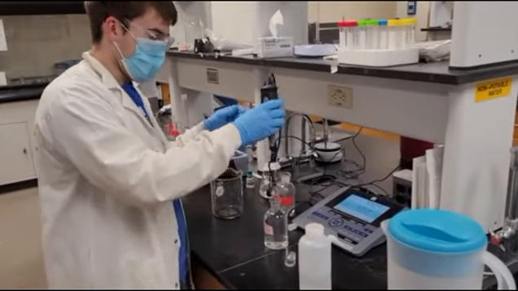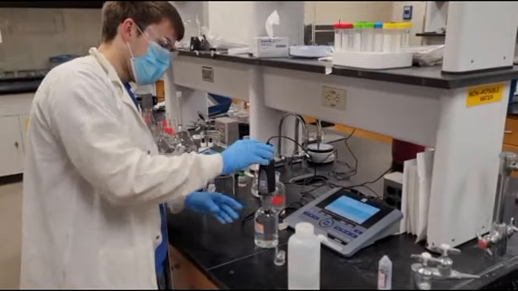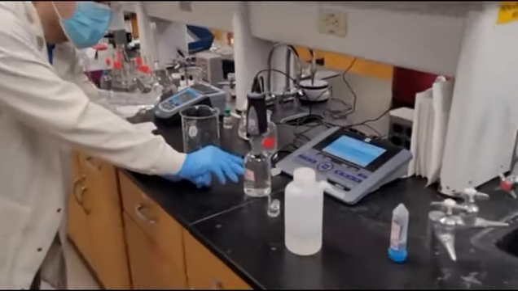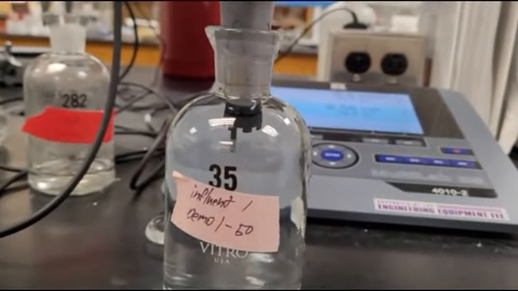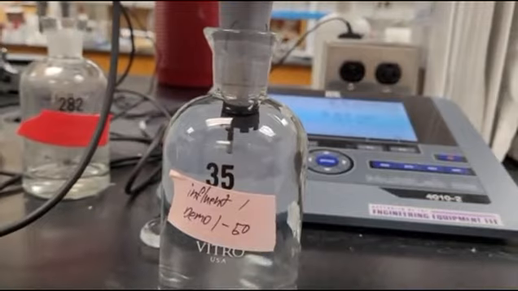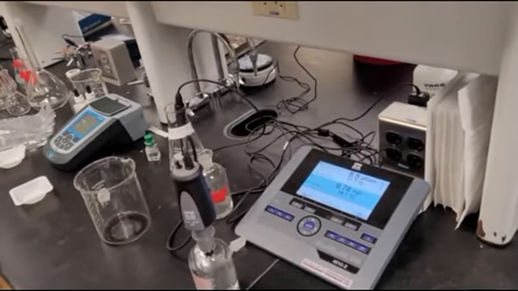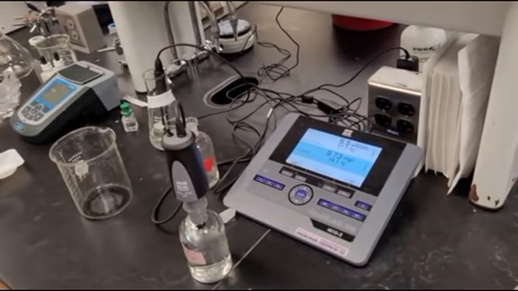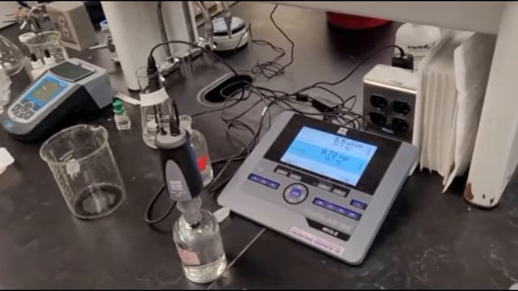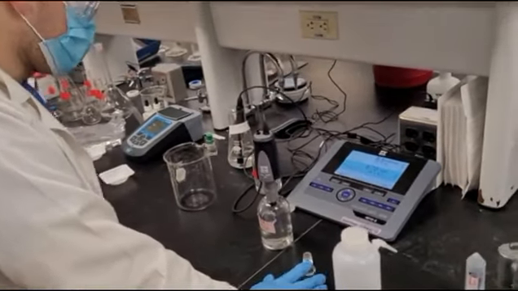So, put the probe in the bottle. You see there's a stirrer on here, so you press this button at the top to turn the stirrer on. And now we will wait for our reading on the meter. Like we talked about in the dissolved oxygen lab, it's somewhat subjective of when you take your reading. You just have to wait until it's stable. So wait a few minutes.